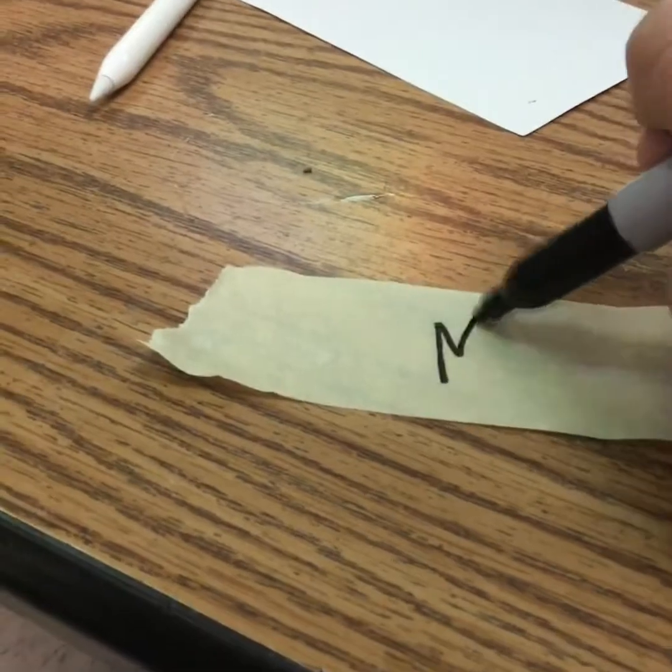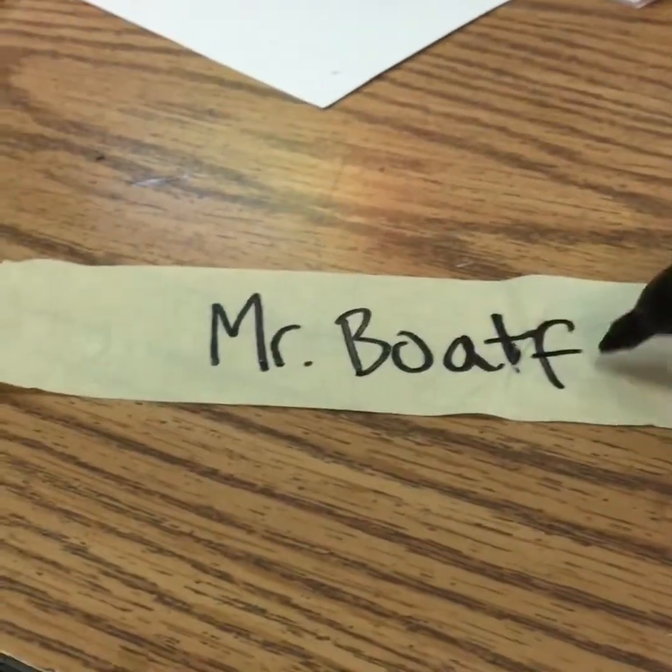In a moment, I will come by with some tape. I'll put it on the side of your table. And what I need you to do is write your name on it. So it's really important that you write your name. I'm going to write Mr. Boatfield because that is my name. But if you could please write yours, that would be fantastic.